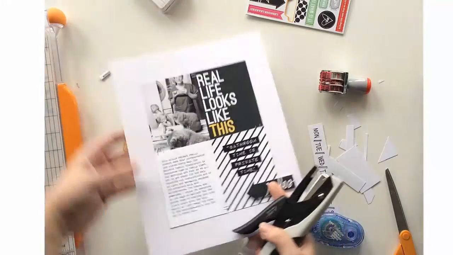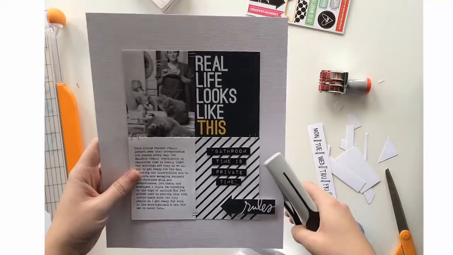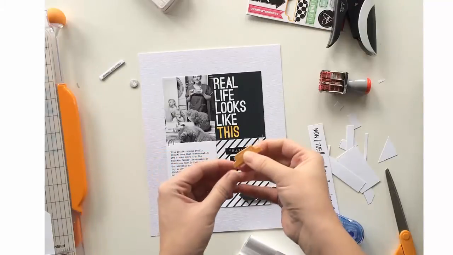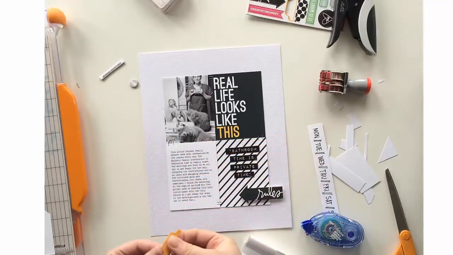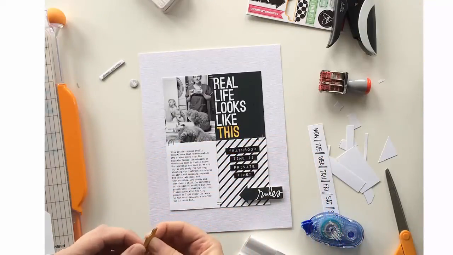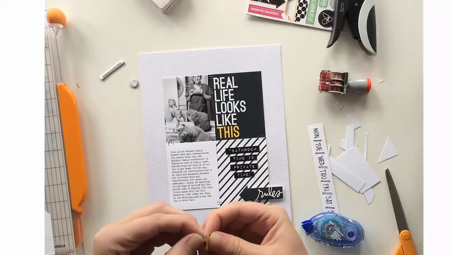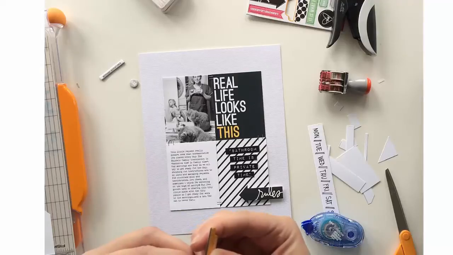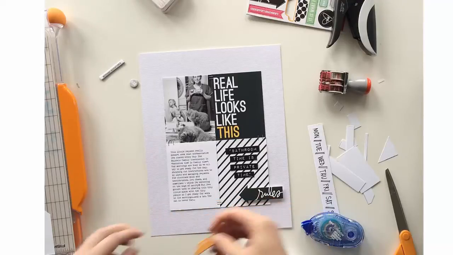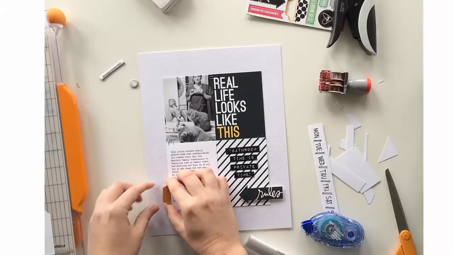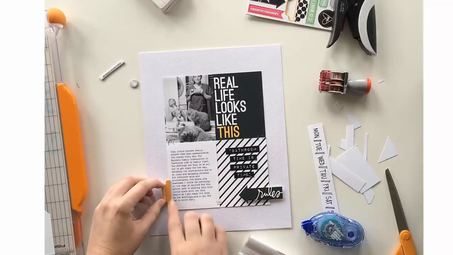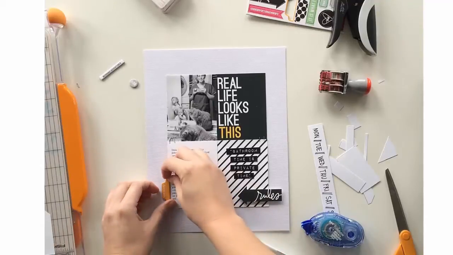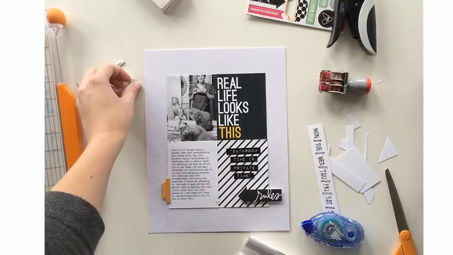There we go. Okay, so I have just a few more things here that I think I'm going to add on. So this is actually a chipboard piece from the kit that just says the story, and I like the orange color. I think I'm just going to stick it onto the edge over here of my actual journaling, so that each piece has its own little bit of embellishing. Just pop it down at the bottom. I might anchor that with some staples or just leave it on its own. I don't know, I'll figure it out.